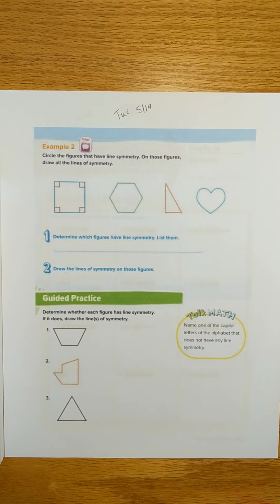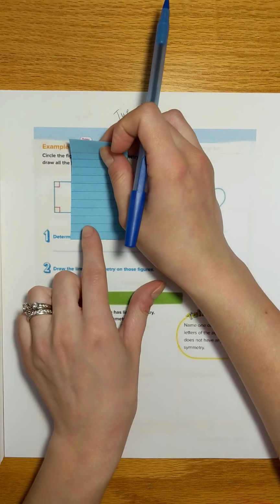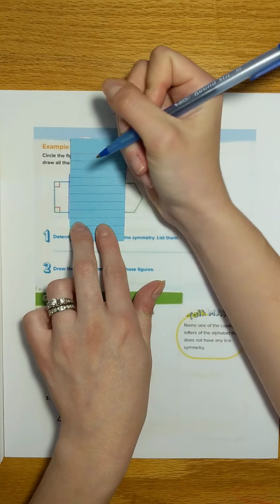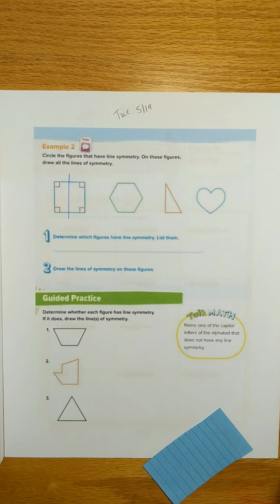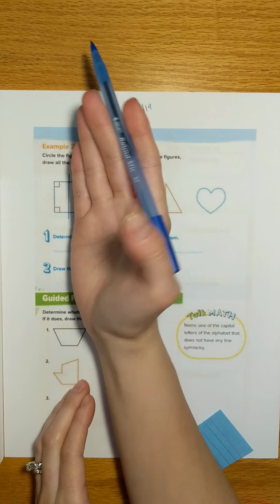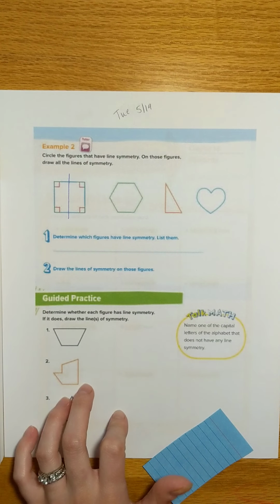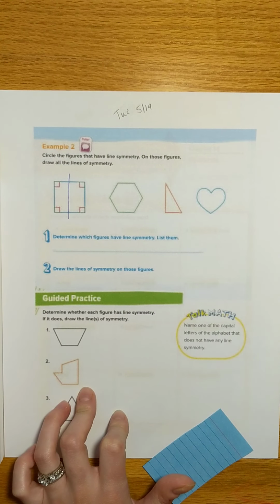So look at this square. Does it have line symmetry? What do you think? Yes, it does have line symmetry. So the first place that it has line symmetry is directly down the middle. So if I folded that in half like that, so that the right side folded over the left, they would both be exactly the same, right? So that's one line of symmetry.